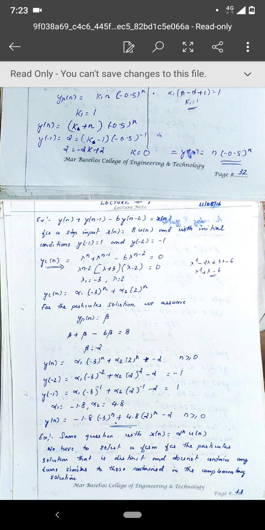So my input is also 2 raised to n; one term of the complementary function is also 2 raised to n. So you cannot apply the normal method in the second case if the input is 2 raised to n u of n. There, the particular solution should be some constant k1 into n into 2 raised to n. That is all, and you follow the normal method.